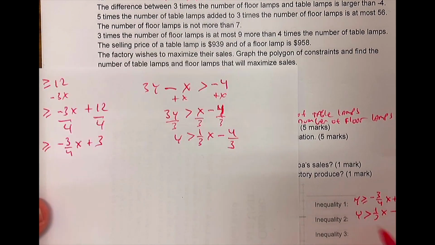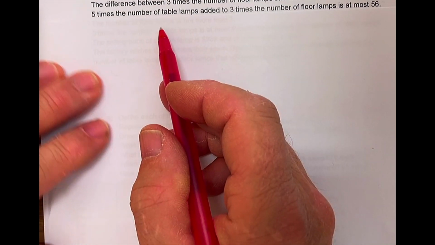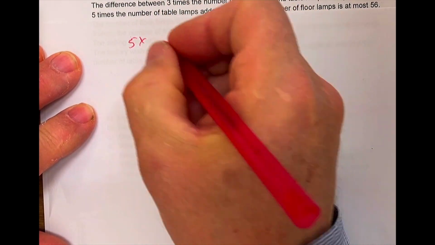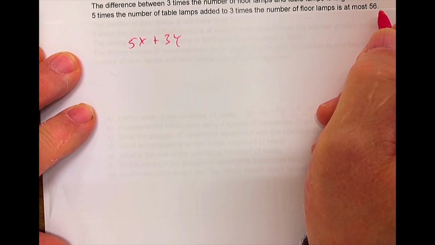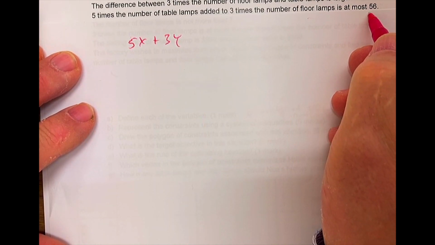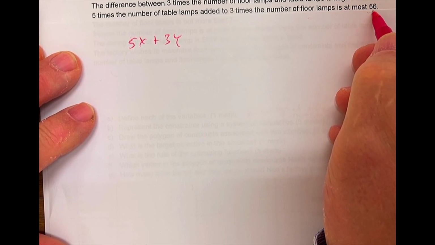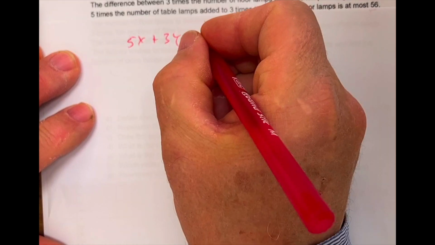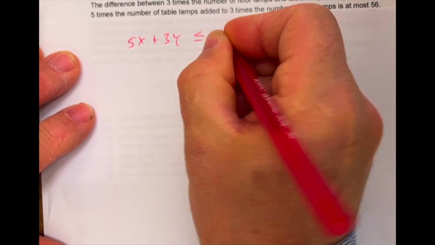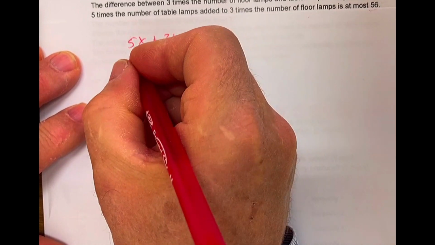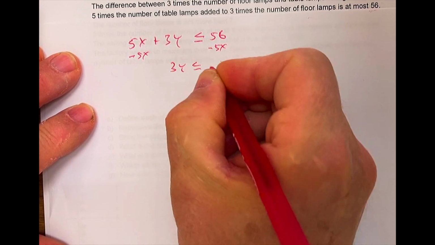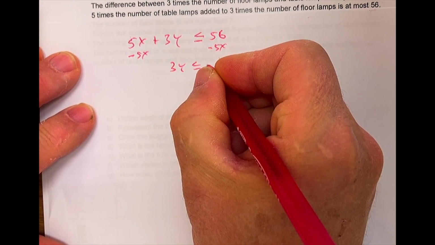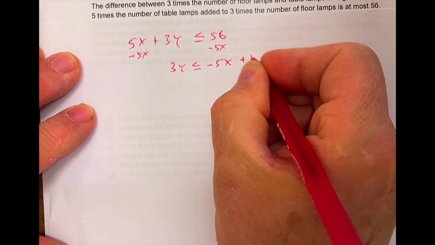Inequality number 3. 5 times the number of table lamps, 5x, added to 3 times the number of floor lamps, 3y, is at most 56. It could be less than 56, but at most 56 means it could be equal to 56. It is less than or equal to 56. Then I want to get the 3y all alone, so I'm going to subtract 5x from both sides. We have 3y is less than or equal to negative 5x plus 56.